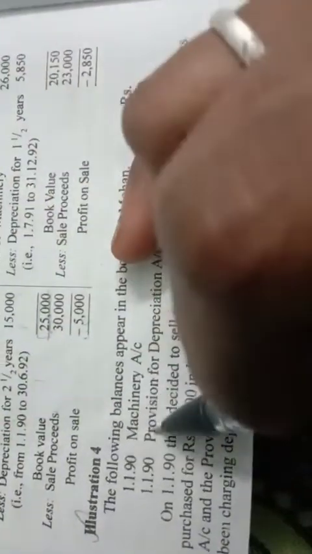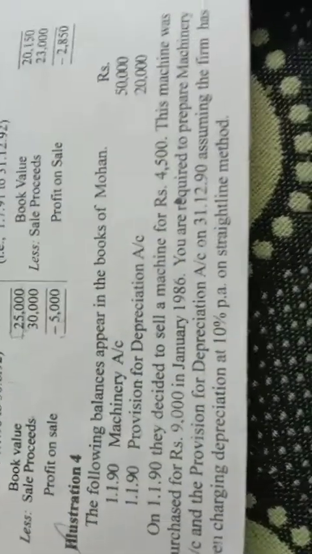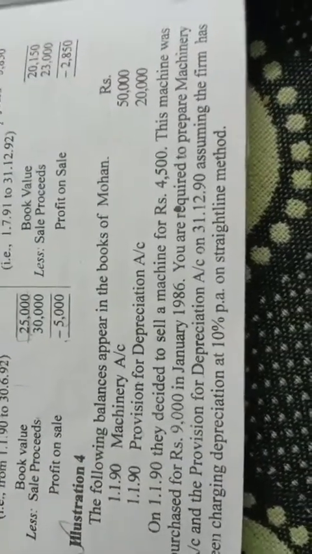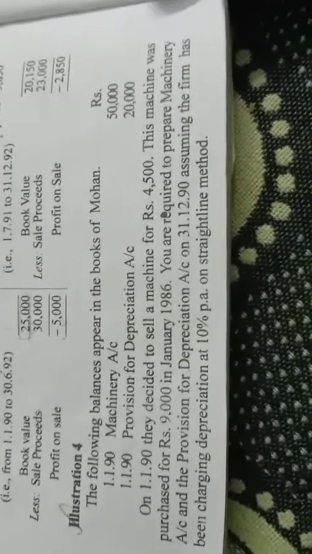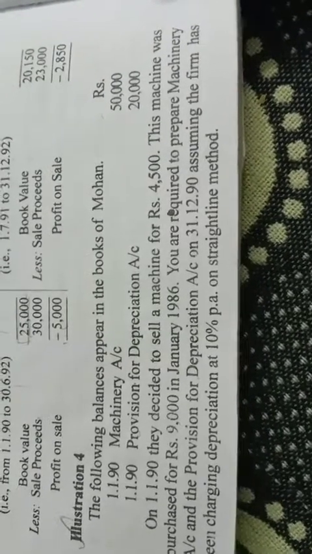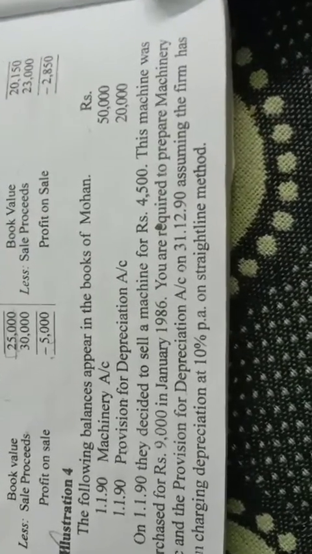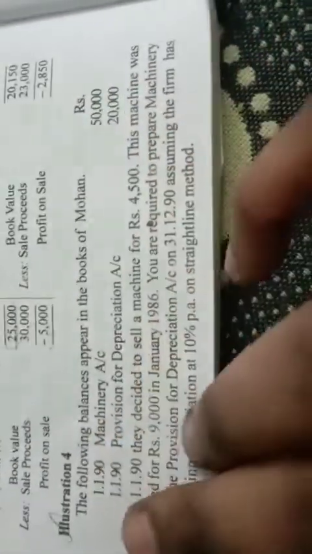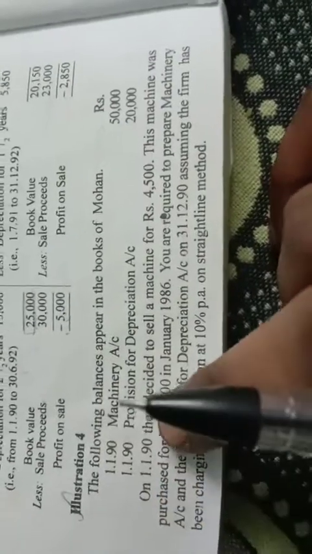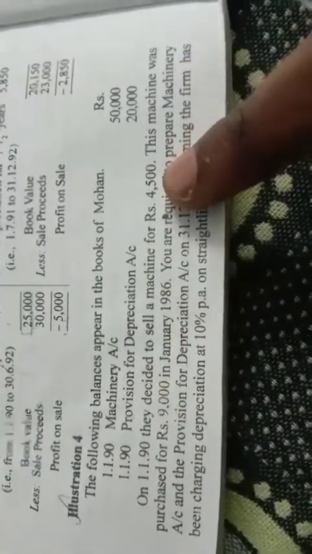Here, provision means we have set aside some amount for some expenses. We already planned for those expenses and kept that amount aside, so that is known as a provision for depreciation. Our question is that on 1-1-90 they decided to sell a machine for 4,500.